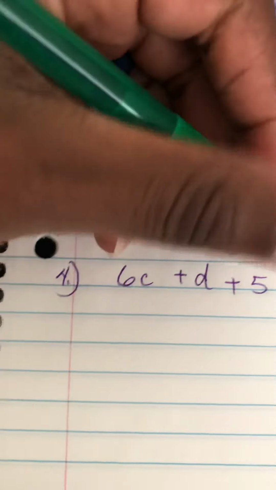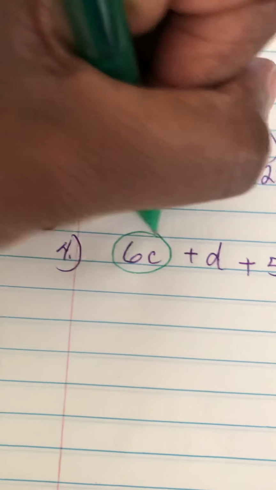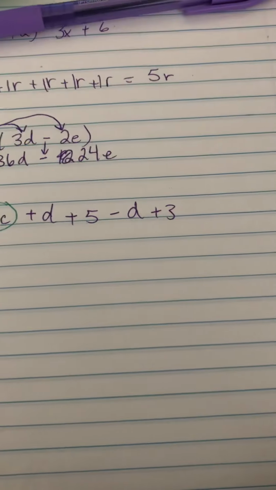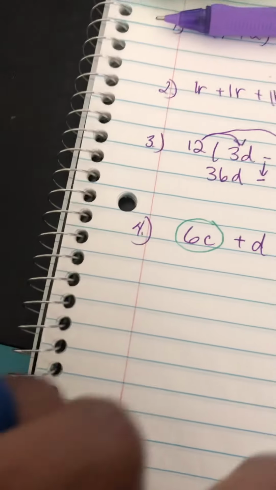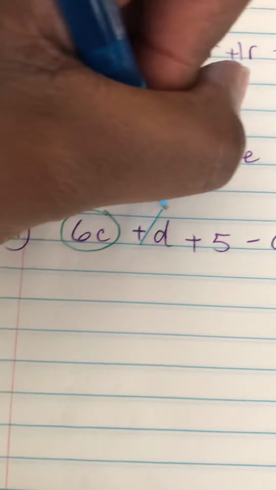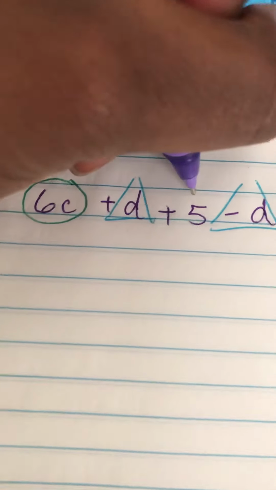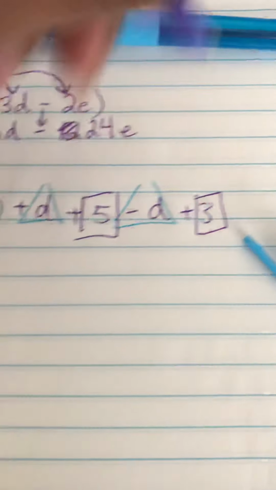So we have only one c, so we'll circle that one. And then we have a plus d, a plus d, and a minus d. They go the same. And then we have our 5 and our 3 that are the same.